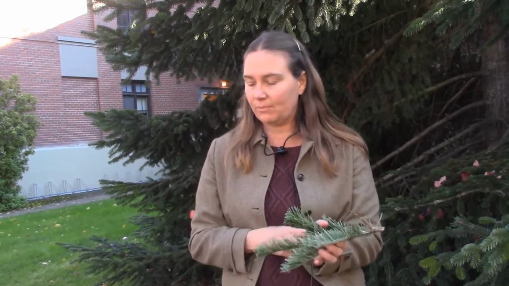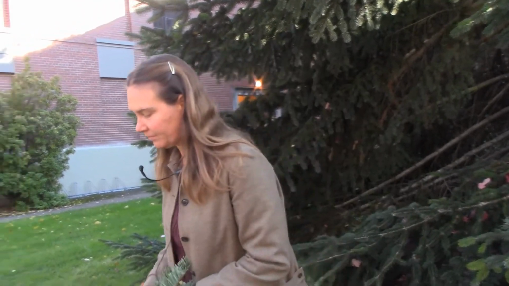Okay. There are actually quite a diverse number of firs in Oregon. We're going to be learning 6 different species, and they're kind of hard to tease apart, so I've got a little memory key to help you remember that.